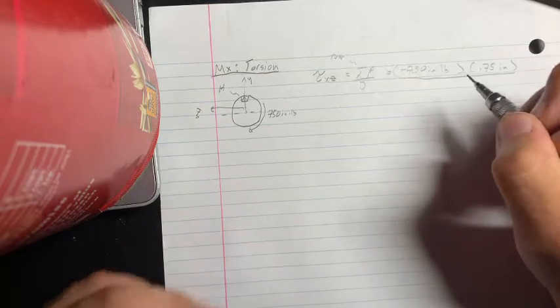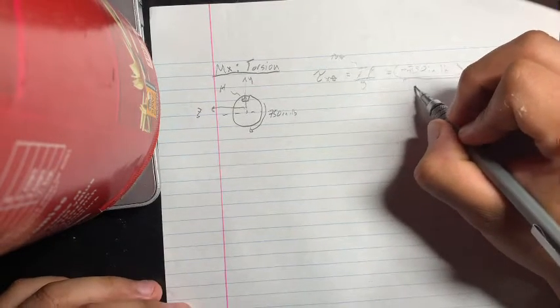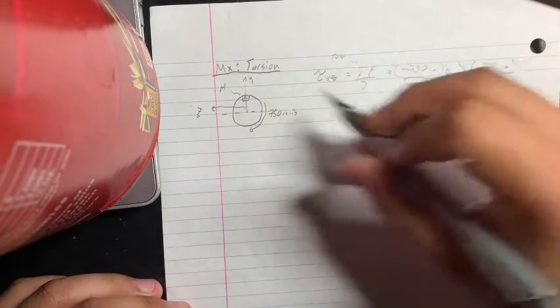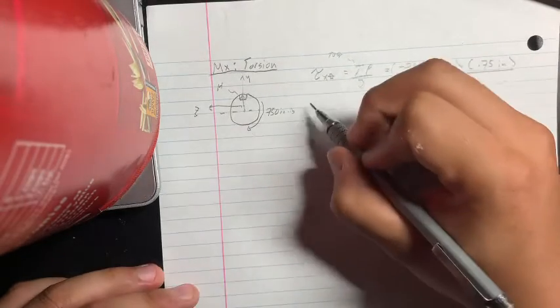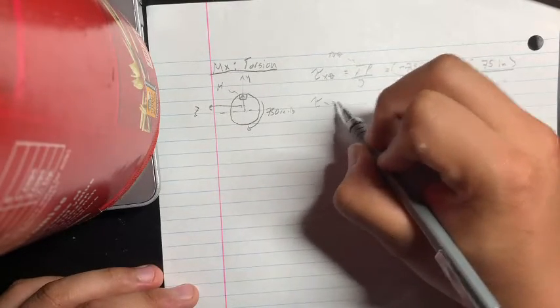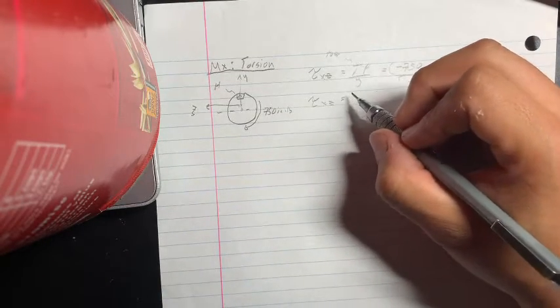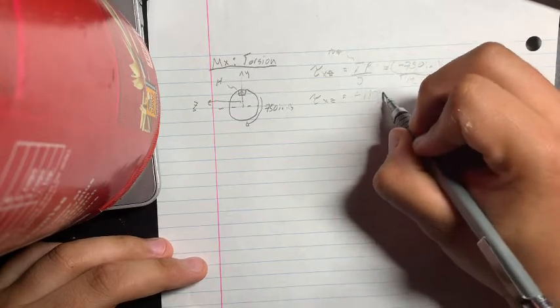And now J, you can find this online, you can find this anywhere. It is equal to pi over 2 times the radius of the cylinder, in inches, to the power of 4. Then when you get this all out, for xz, you find that the torsional shear that occurs here is negative 1131.7 psi.